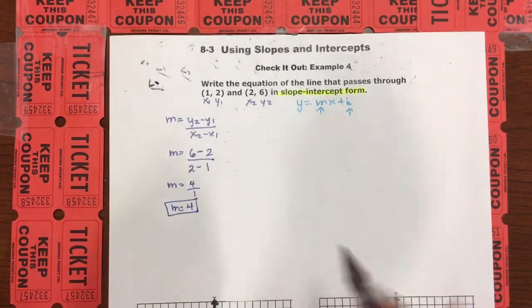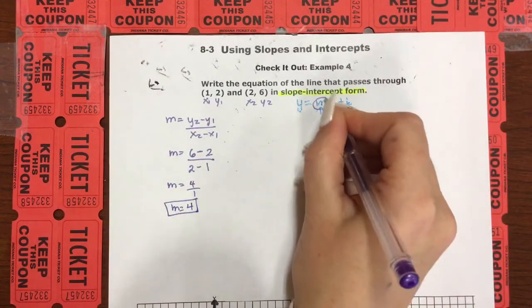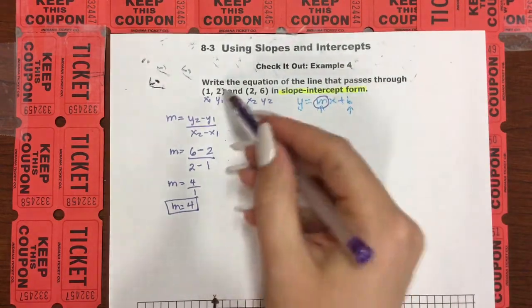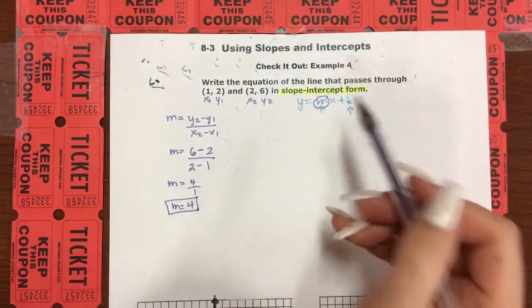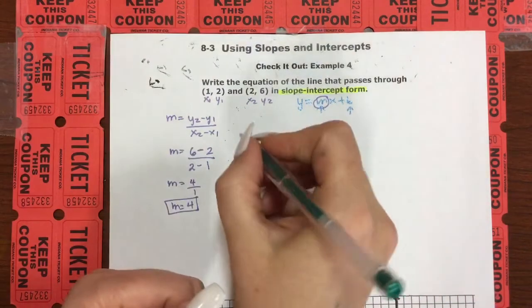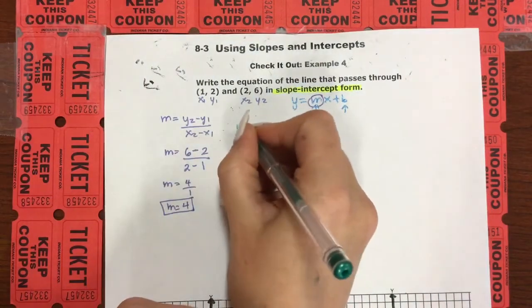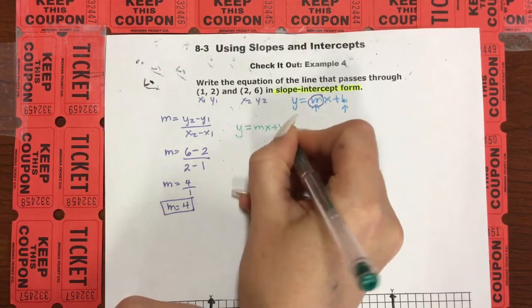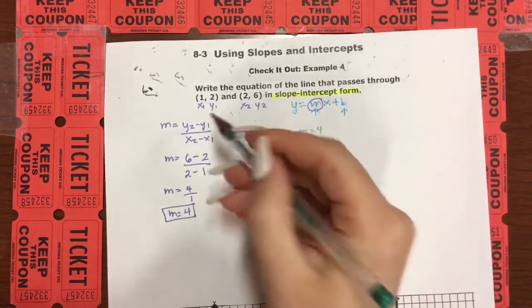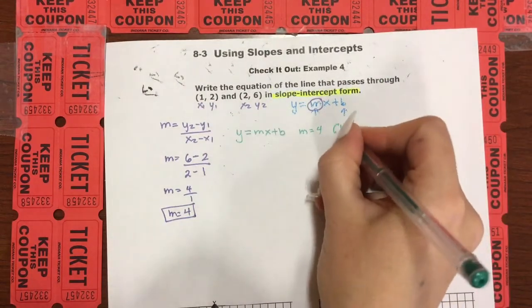Awesome. Now I know what my slope is. I have to figure out what my y-intercept is. Since I have a slope and a point, I can figure out the y-intercept. So let's do it. I'm going to write slope-intercept form again: y equals mx plus b. My slope is 4. I'm going to define my variables, and I'm just going to pick this first point, 1, 2.